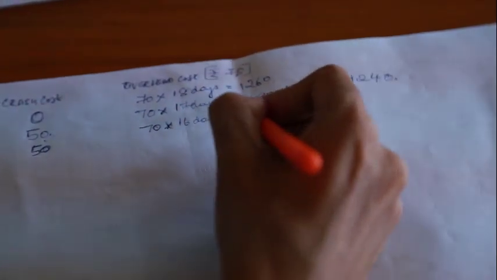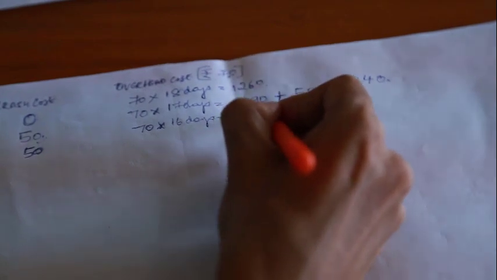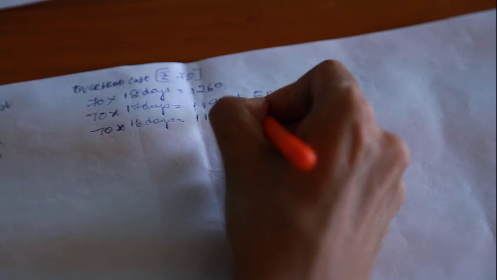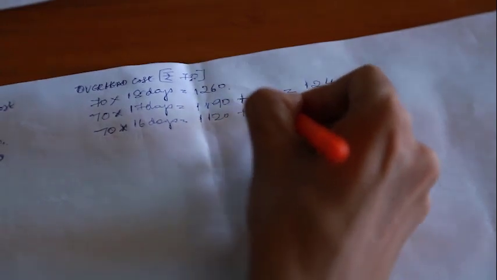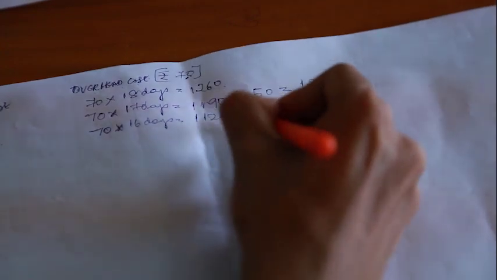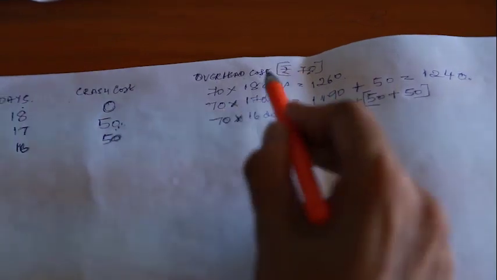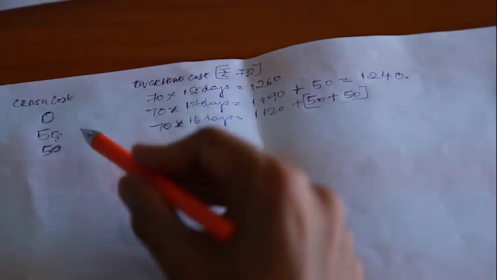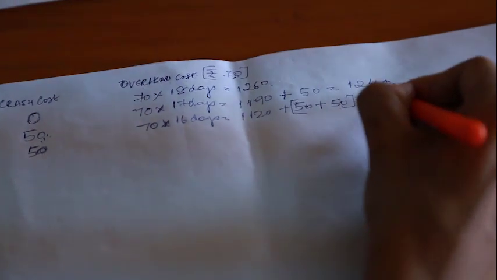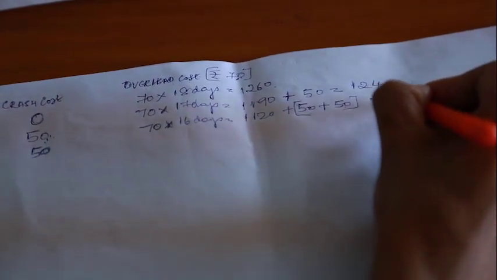That comes up to 1120, plus the crash cost for the above 2 days, 50 of the previous day and 50 of the current day. So that comes up to 1220.